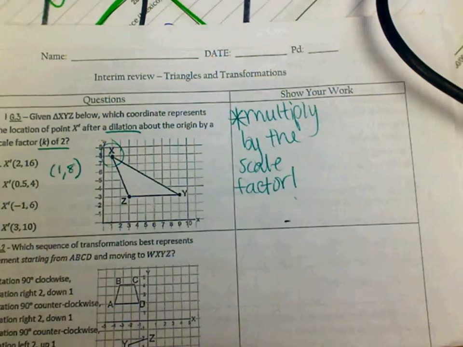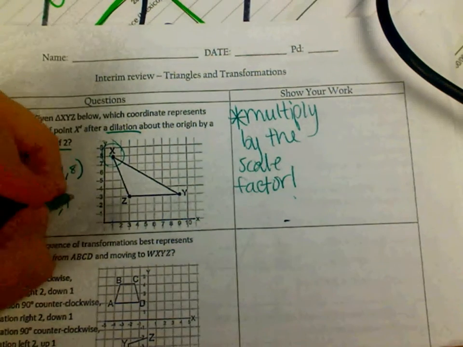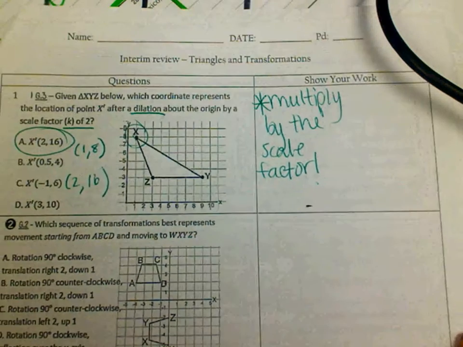So 1 times 2 is 2. 8 times 2 is 16. And you find your answer here, A.